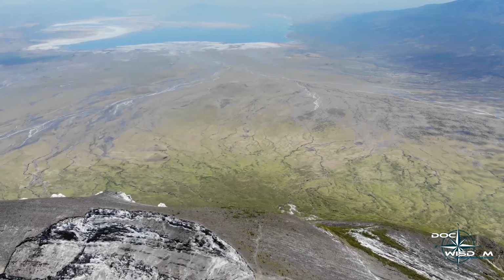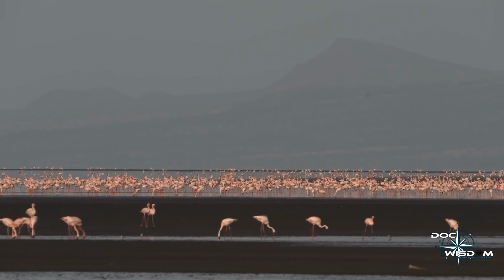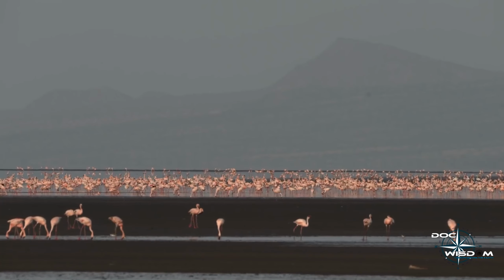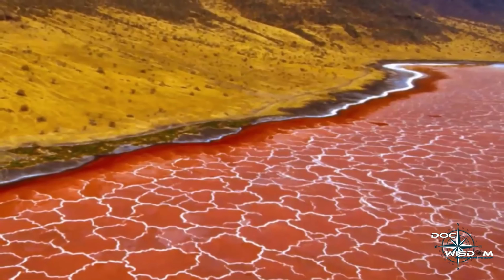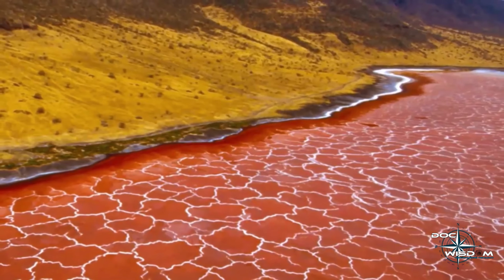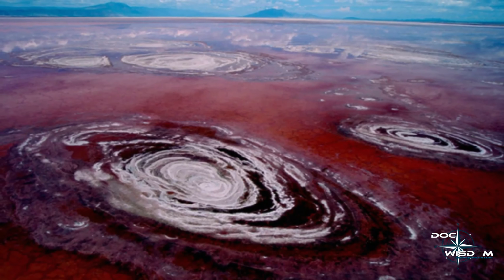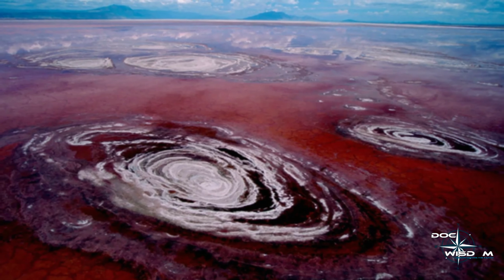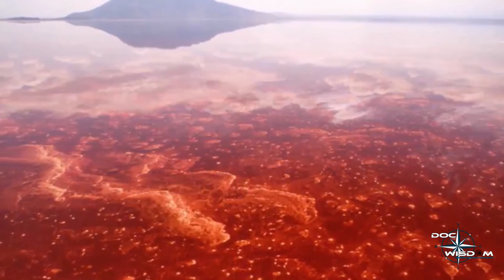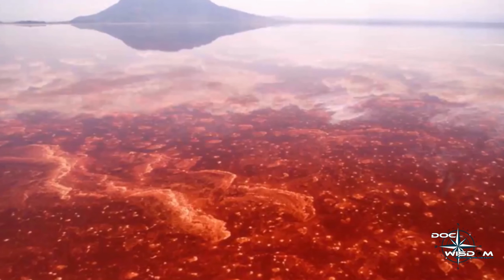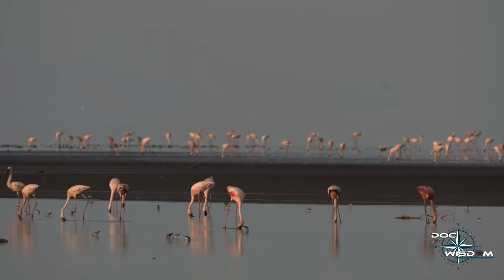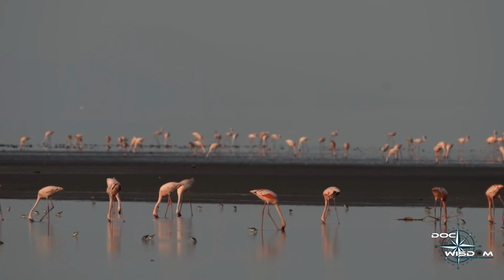Very close to this volcano, there is Lake Natron. The name is because its water contains a very high concentration of sodium hydrate carbonate. This substance is brought by water from the flanks of Oldonyo Lengai, that in its lava has a very high concentration of sodium, to this lake. This substance determines a very high pH of the water. In fact, except for a few bacteria, which are the reason for the red color of the water, and the flamingos, this lake is basically uninhabited.